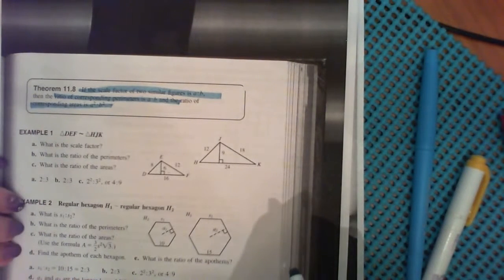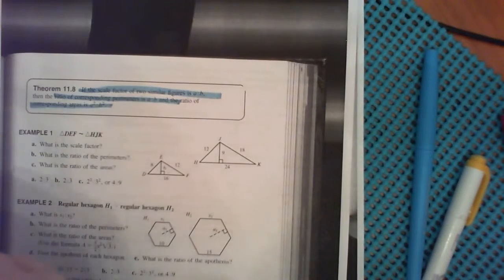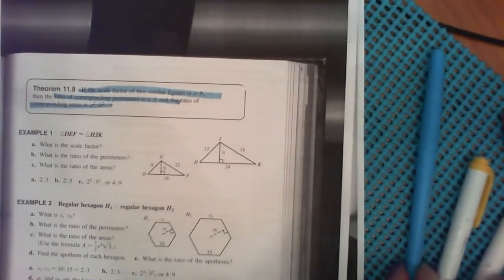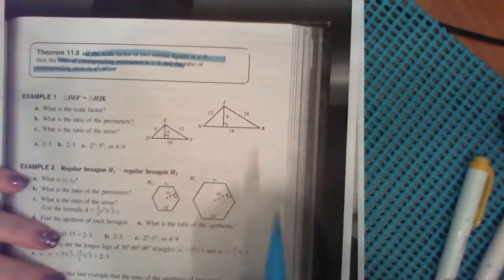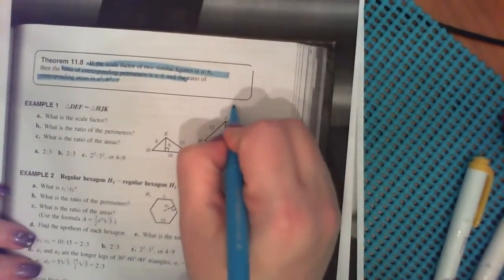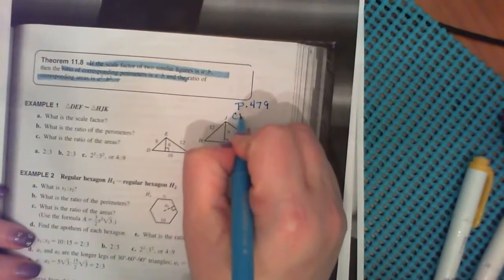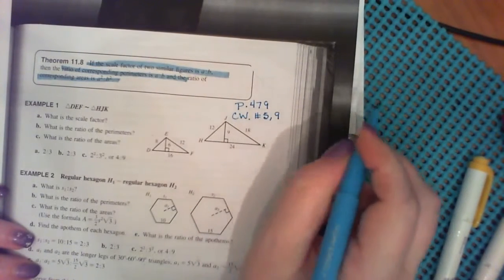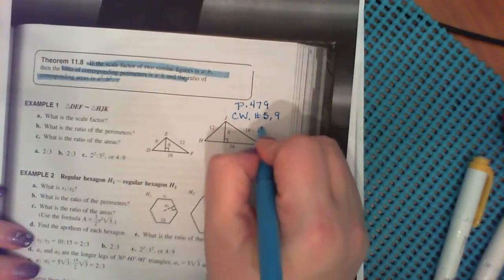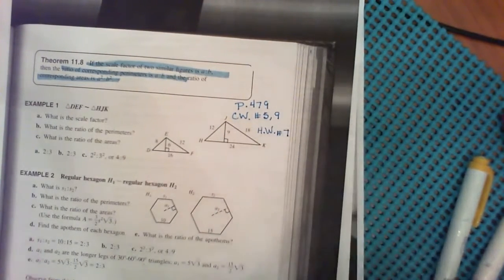And that's it for this section. There's nothing else I need to go over. There's nothing else I need to talk about. All we've got is classwork and homework. And I know you're saying, wait, that was pretty quick. And yes, it was. But there's not much classwork and homework to do. So we're talking about page 479 for classwork, numbers 5 and 9. Check them, make sure they're right, and then you do the homework, which is numbers 7.